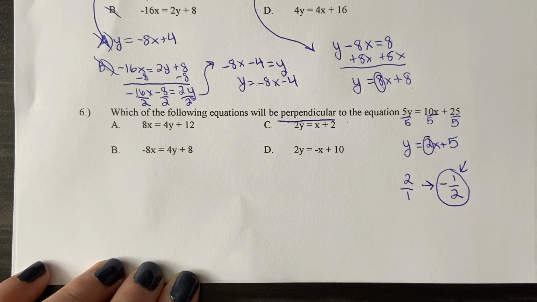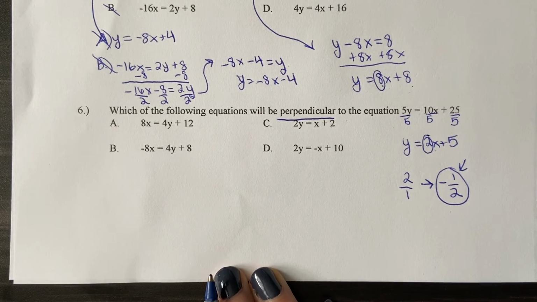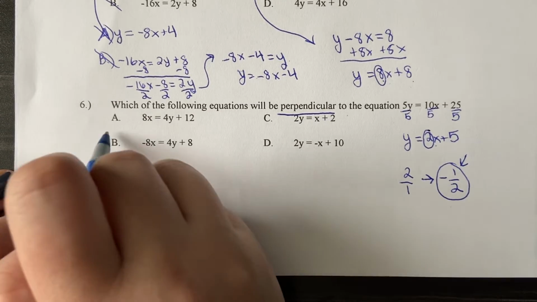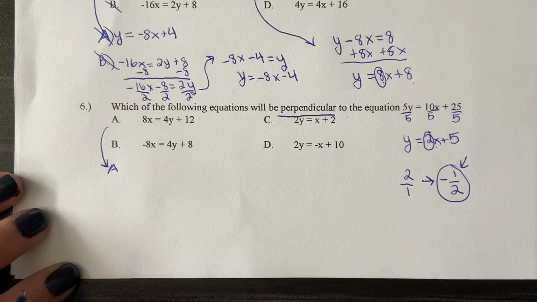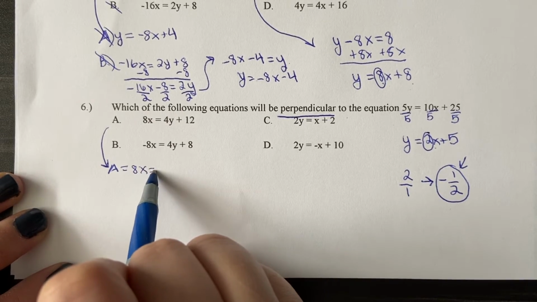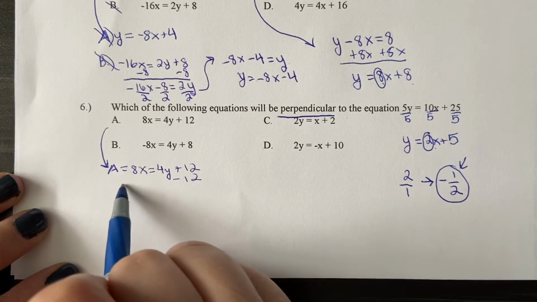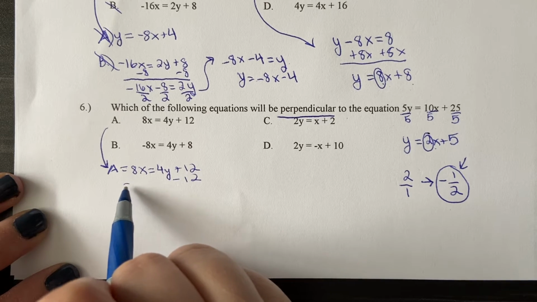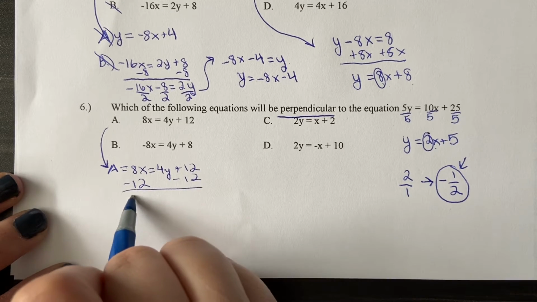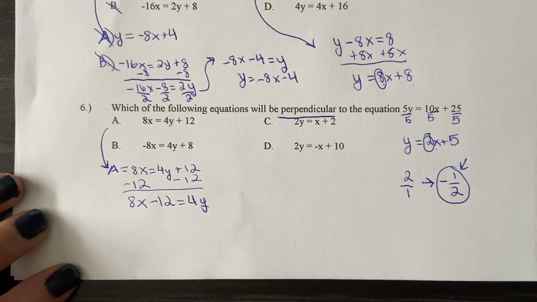So I'm just going to go through one at a time and solve each of these for y so that I can take a look at their slope. If I start with letter A, I have 8x is equal to 4y plus 12. I'm going to start by subtracting 12 on both sides. So I have 8x minus 12 is equal to 4y.